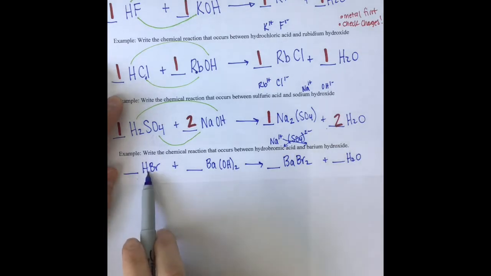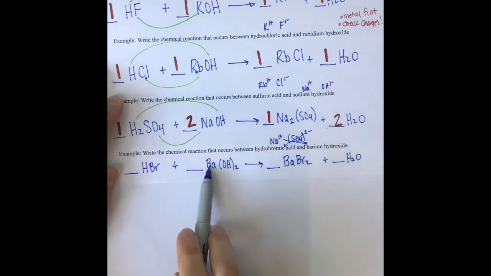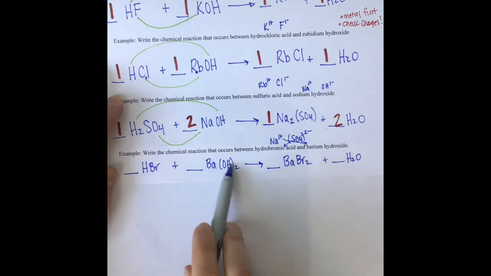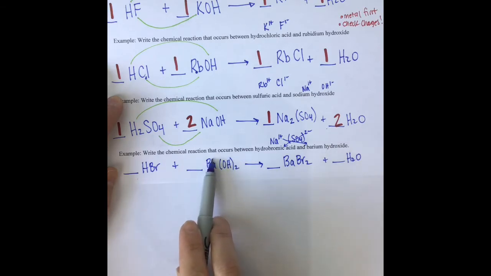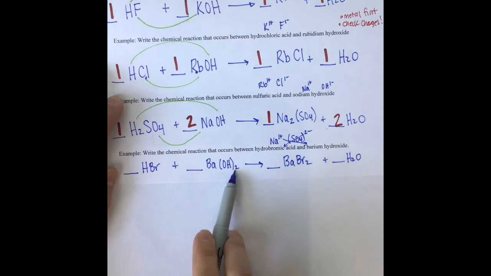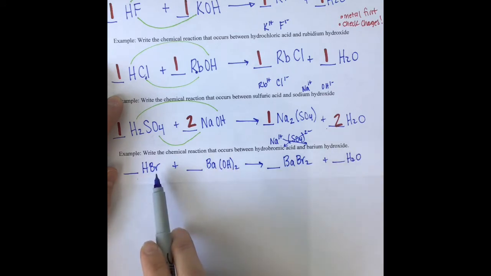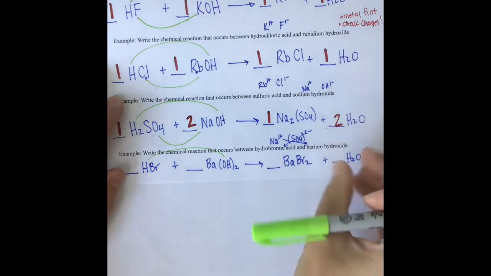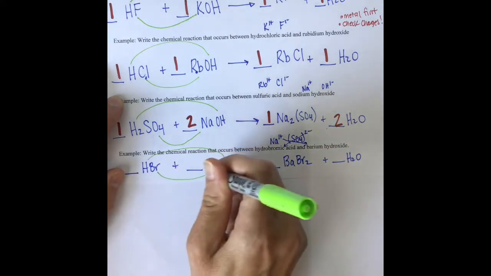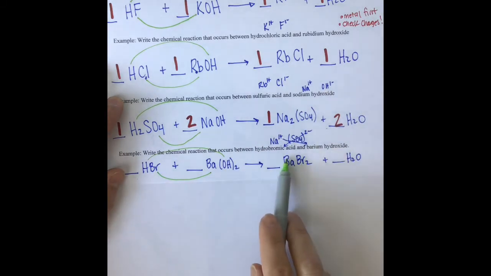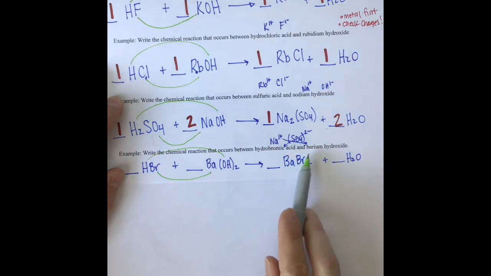All right, I have hydrobromic acid reacting with barium hydroxide. When I cross the charges, barium is a 2, so that's where I get this subscript here. This part has to be right in order for your balancing to work out in the end. If you do outsides, hydrogens and hydroxides make water. And then on the inside, barium needs to pair up with bromine. Again, barium is a +2, bromine is a -1. So that's why I have them crisscrossed that way. To balance, I think we need a 2 here and a 2 there.